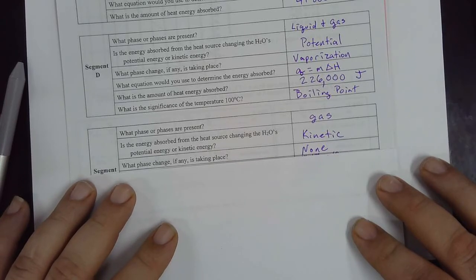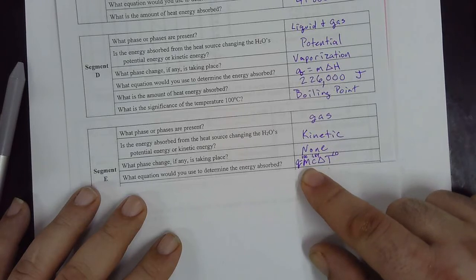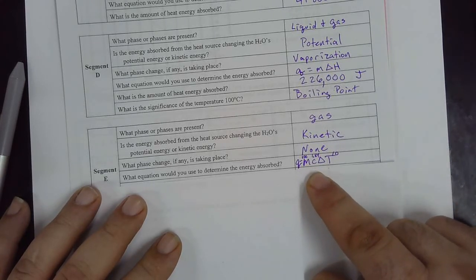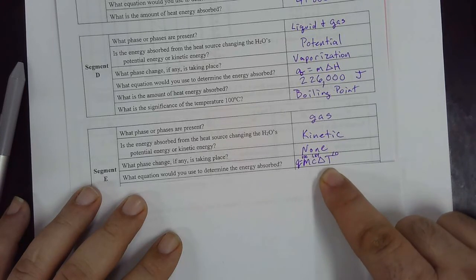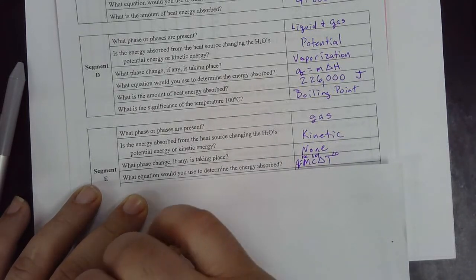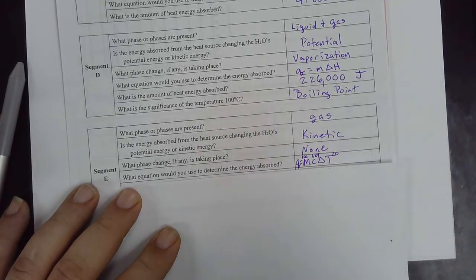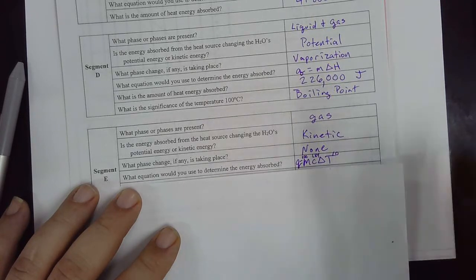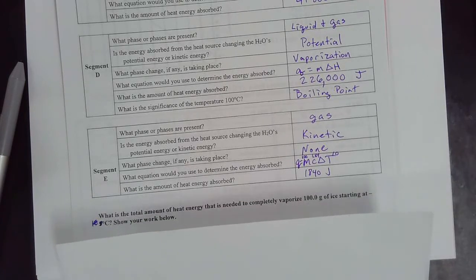Say it out loud. Be proud of that one. You got it. Q equals m c delta T. And again, I put the values in there. In this case, the mass is still 100, but the specific heat of steam is 1.84. And this delta T is going from 100 to 110. So 110 minus 100 is just 10. So I'm going to take the 1.84 times 100, that moves it 2 places to the right, times 10 moves it 1 more place to the right to get 1,840 joules. Anybody have any questions on this so far?